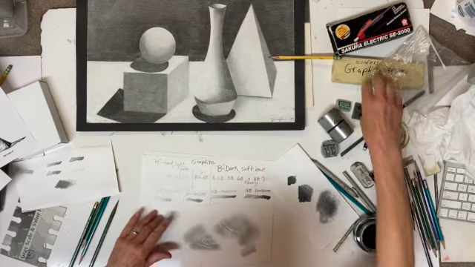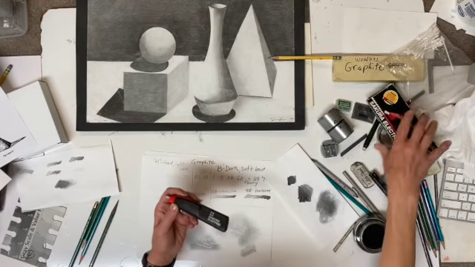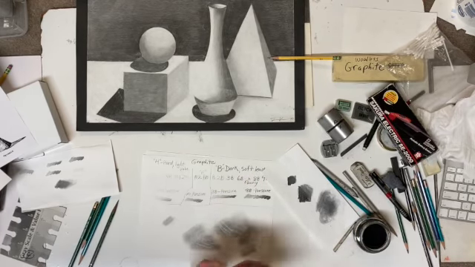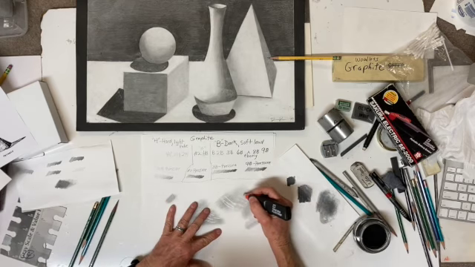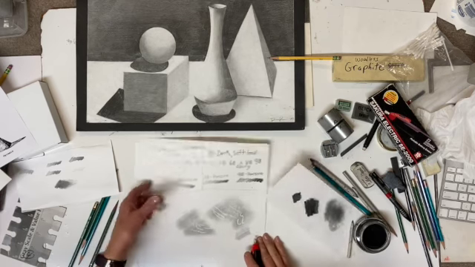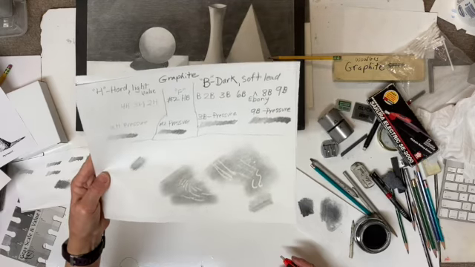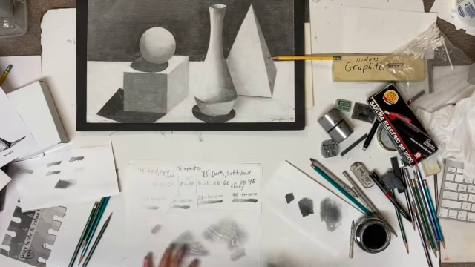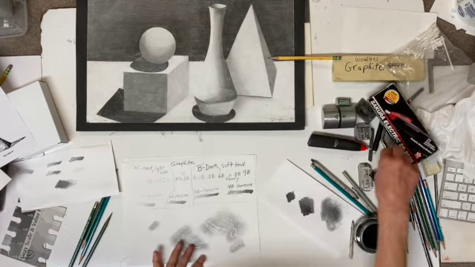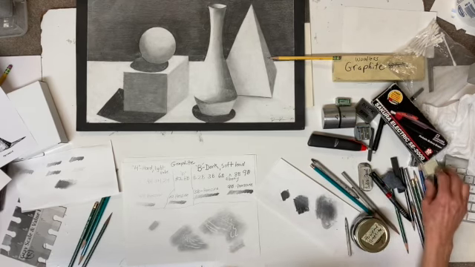And then of course my favorite thing is this electric eraser, and it sounds like a dental tool, but you just hit it and you can make some wonderful eraser marks for texture or for lifting out a shine in an eye or something like that. So I think that's it.